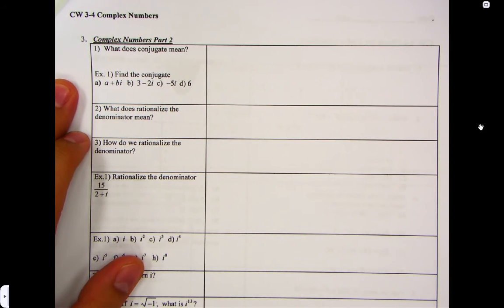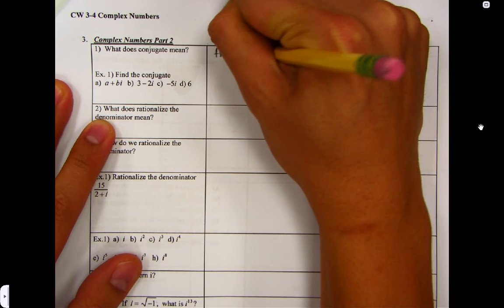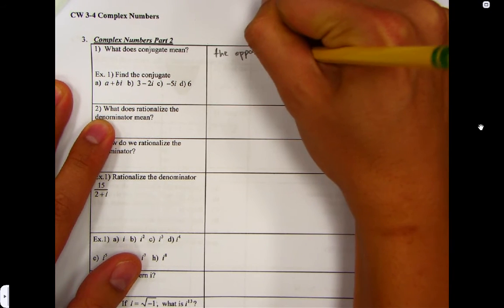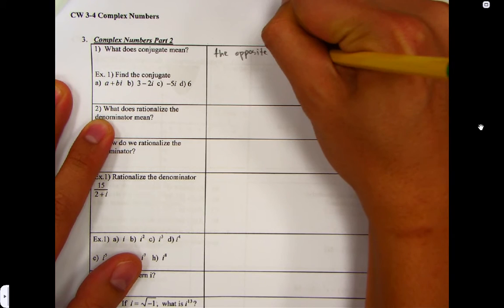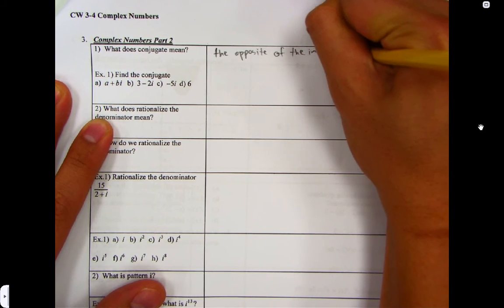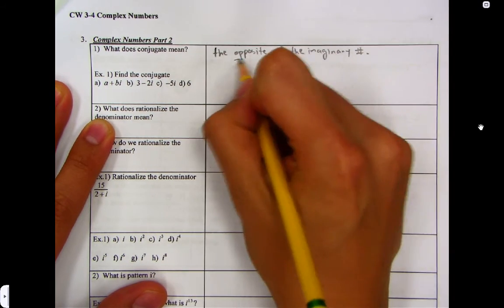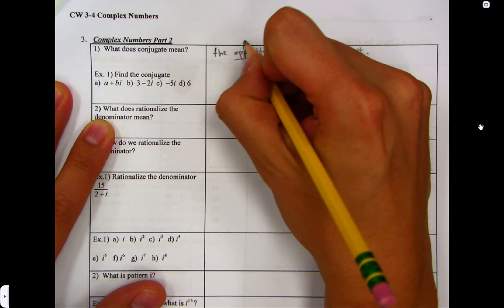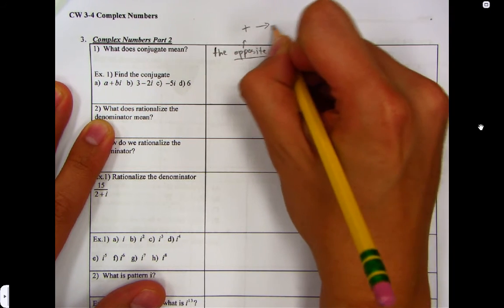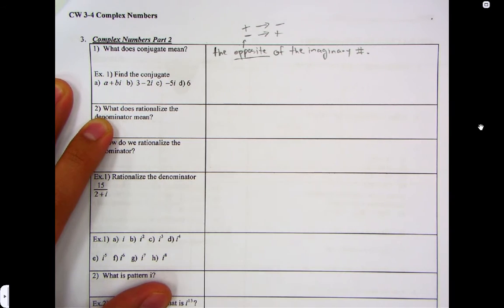Complex numbers, part 2. What does conjugate mean? The opposite of the imaginary number. So you're taking the opposite of the imaginary number. Just to clarify what opposite means: change a positive to a negative or a negative to a positive. And you want to change the imaginary number only.